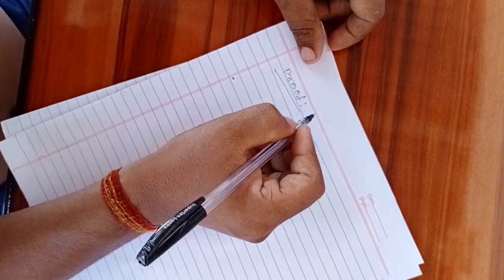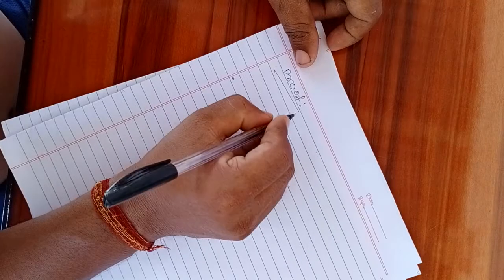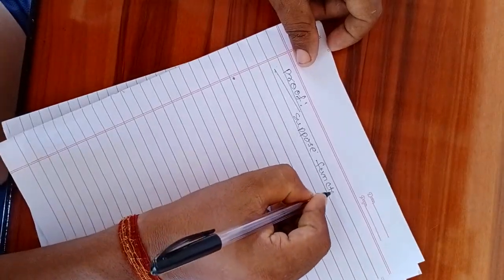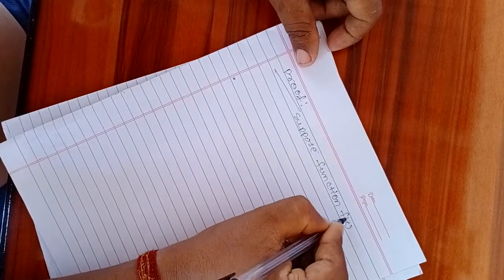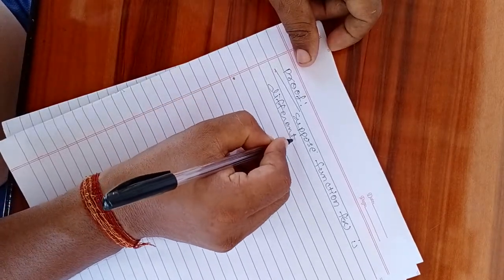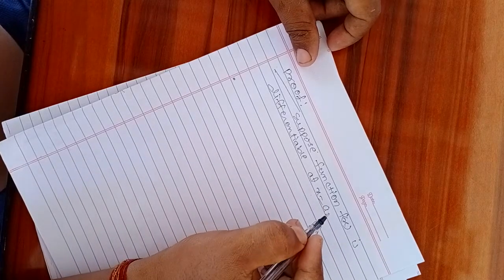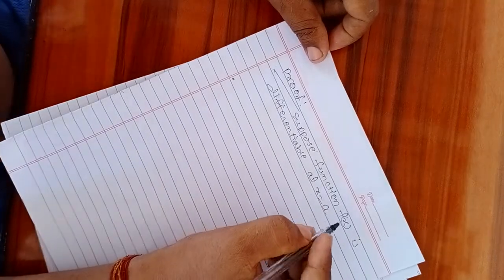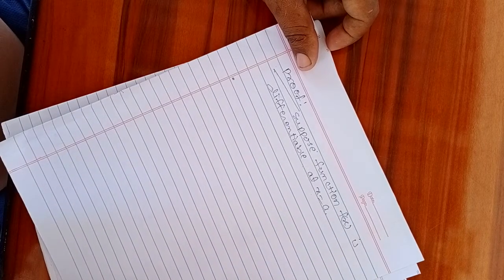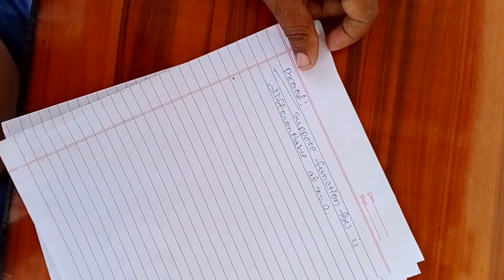First of all, suppose that the function f(x) is differentiable at x equal to a. What does it mean? You suppose it is differentiable, and now you need to prove that it is continuous at x equal to a.